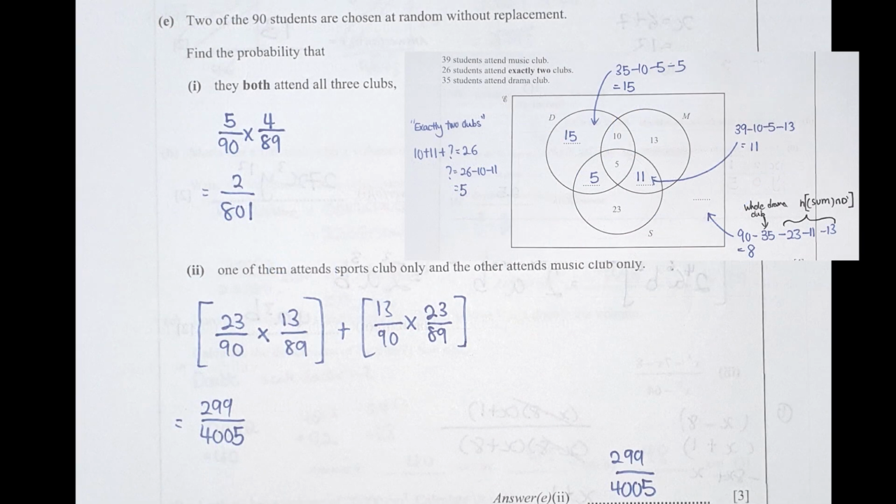As for the next part, 2 of the 90 students are chosen at random without replacement. They both attended 3 clubs. So, a thing to take note of when it comes to people involved in probability: after each condition, your denominator will decrease. So in our case here, 5 over 90 times 4 over 89. You get a result of 2 over 801.